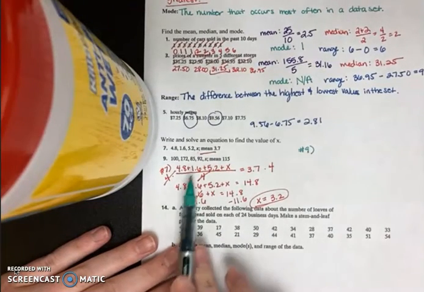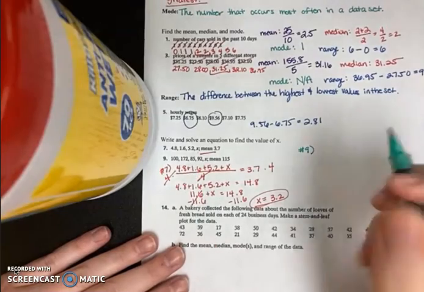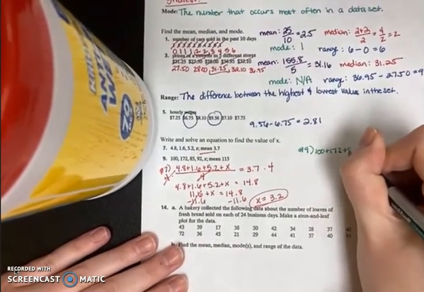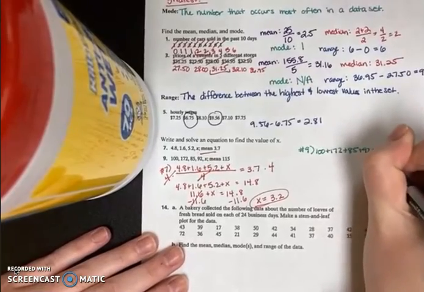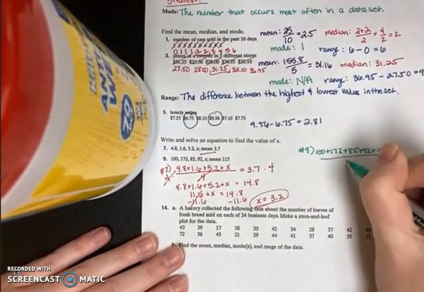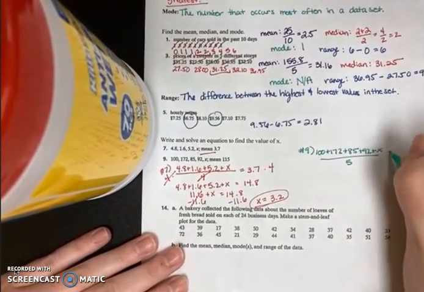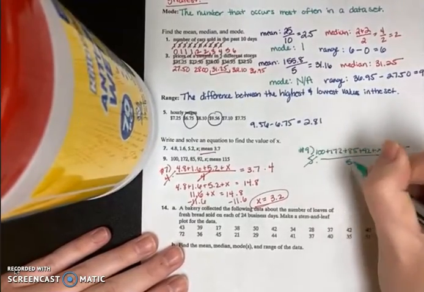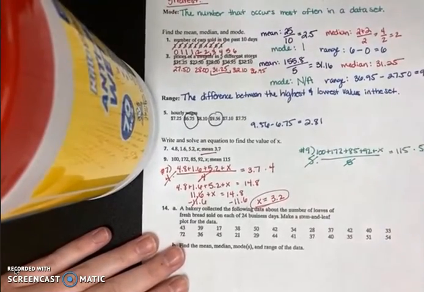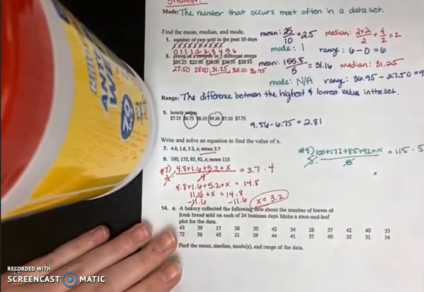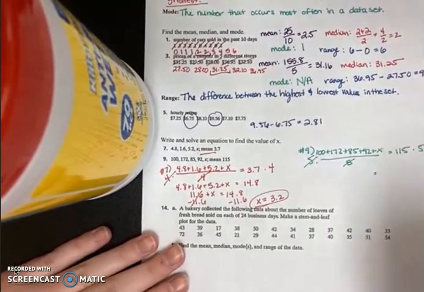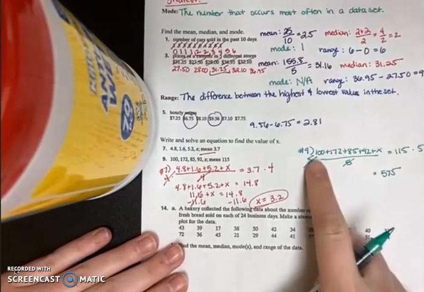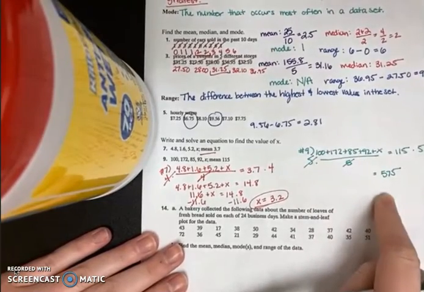So what I'm going to do is I'm going to set up an equation for the mean of this set. That's 100 plus 172 plus 85 plus 92 plus x. There are 5 numbers in this set, and I want it to equal 115. First thing I personally would do is multiply by 5 to get rid of that. So 115 times 5 is 575. So then I have all of this set equal to 575.